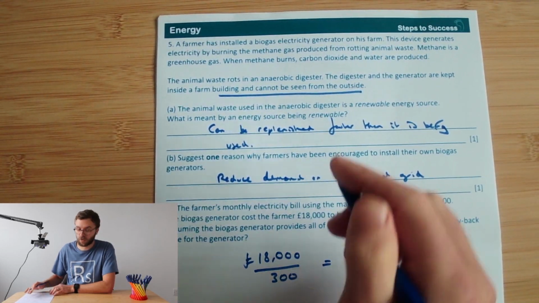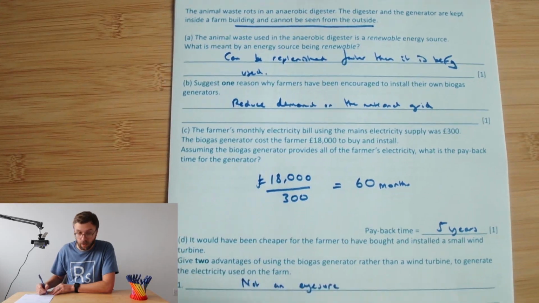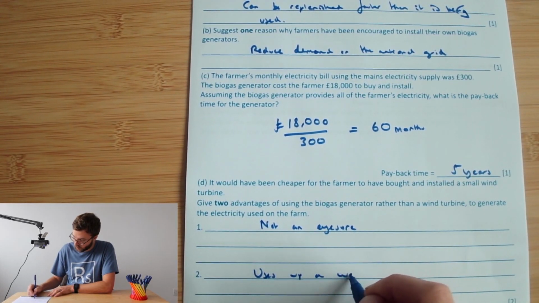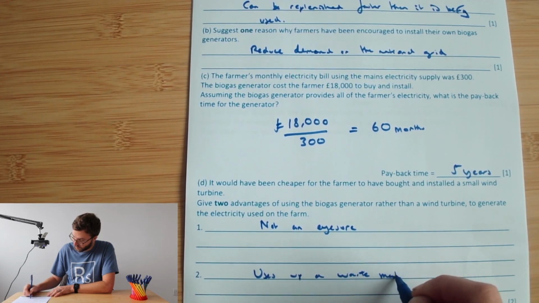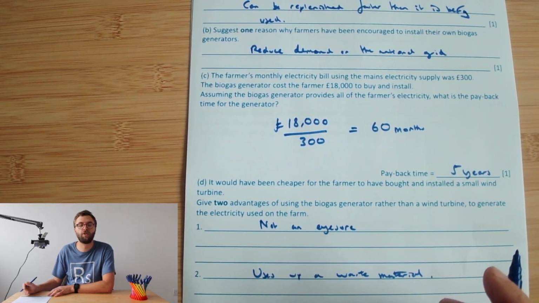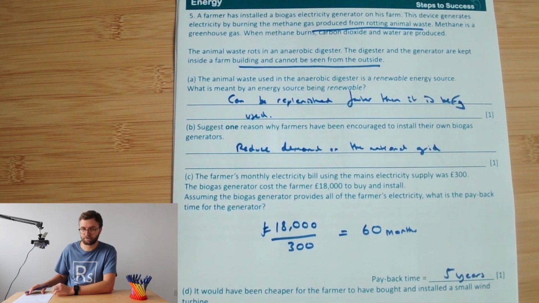The second one as well, we could look here, it tells us that they can use the rotting animal waste. So one of those other advantages would be that it uses up their waste material. Of course, there's plenty of other options. You could talk about the fact that it's much more reliable. Obviously, wind turbines only work if the wind is actually moving.